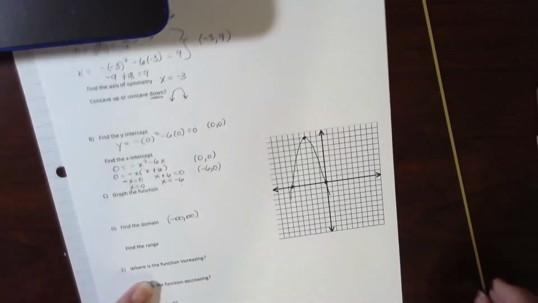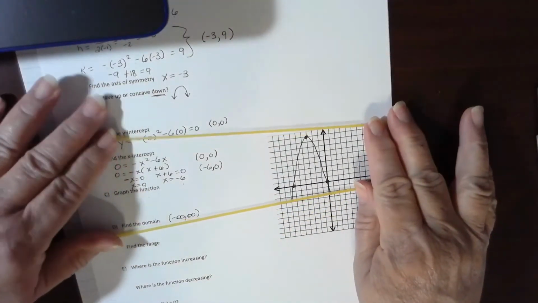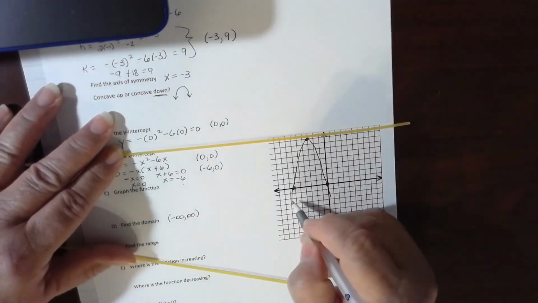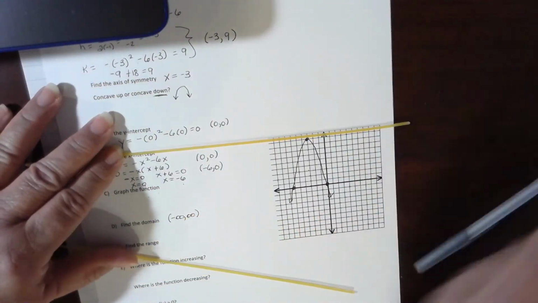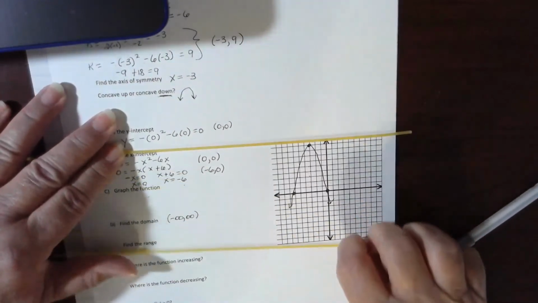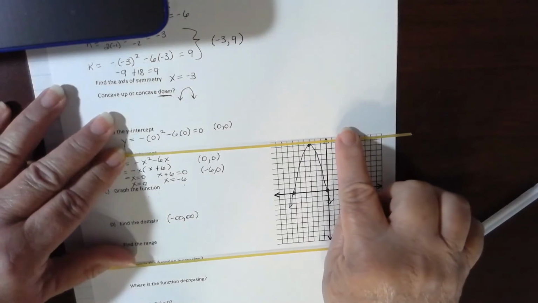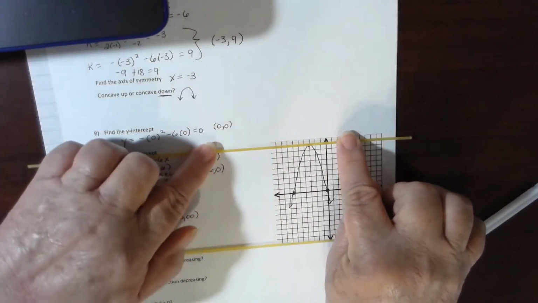Now the range. I tried to show you yesterday in the Zoom meeting that when we do range, we're talking about boxing in the y values. Well, this part just keeps on going forever, so there's no bottom down here. So that's going to be negative infinity. But there is a top point right here.